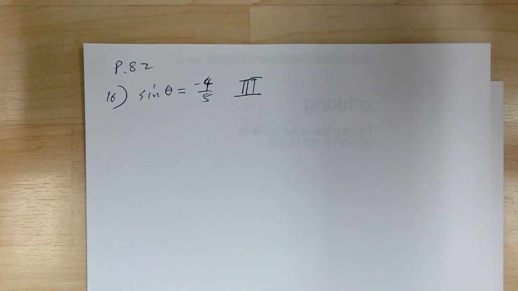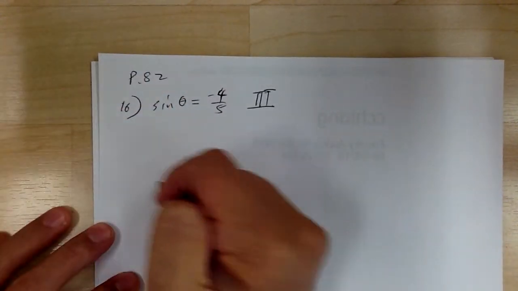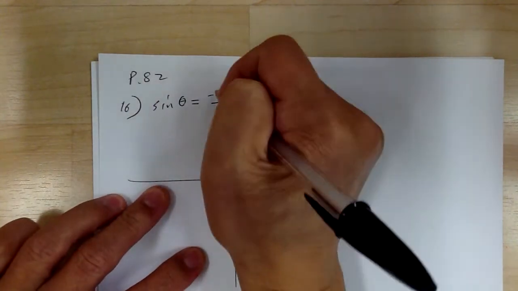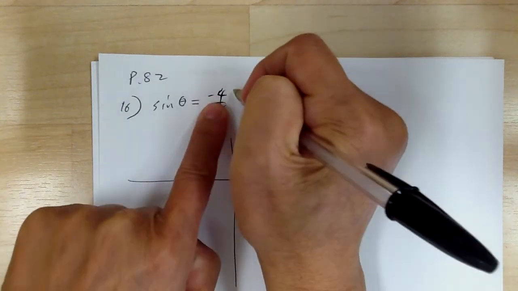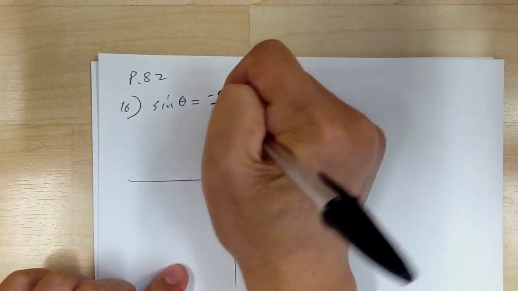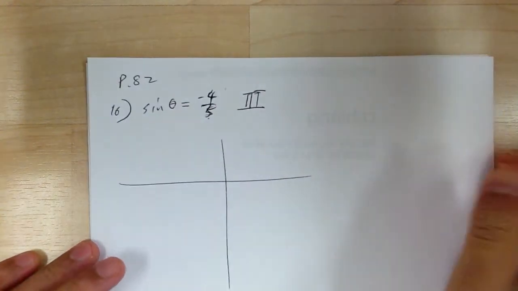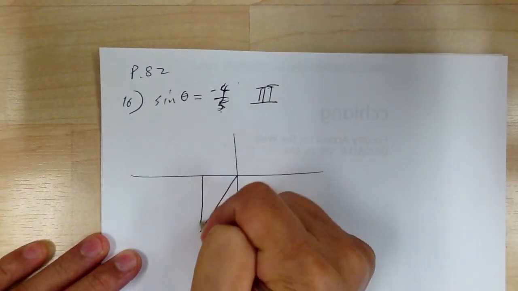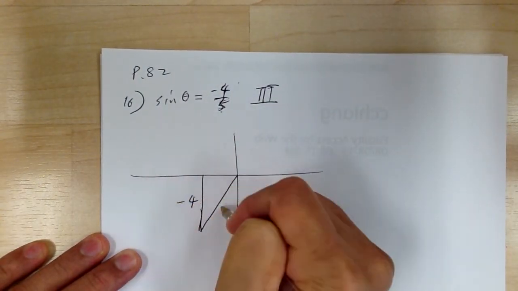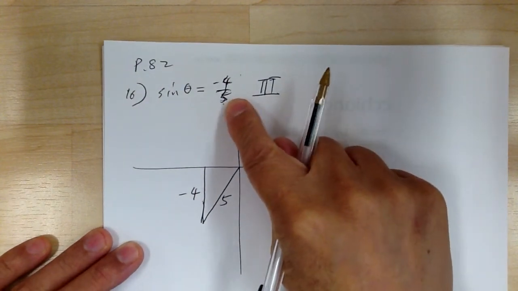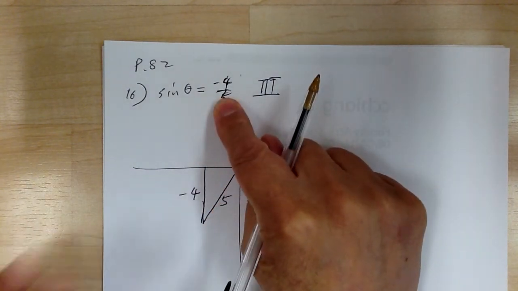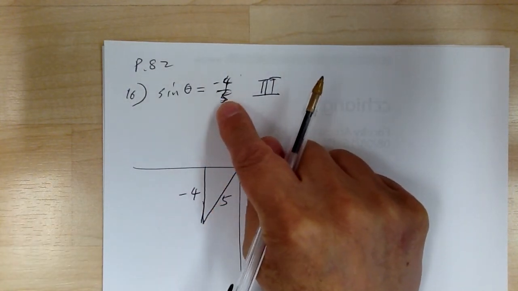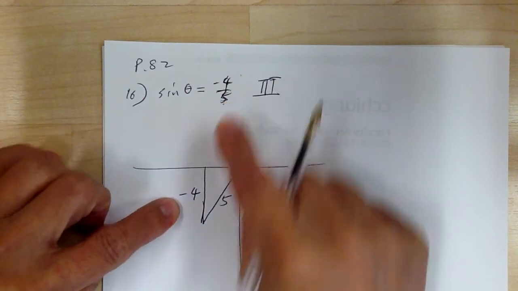So again, it doesn't matter what they give you. The key is draw your triangle. So here's your quadrant 3. Now notice sine, you have to know where it came from. Okay, so this is for the vertical, and this is the hypotenuse. So your triangle is like this. This is a -4. This is a 5. That's where it came from. Right? The bottom number is your hypotenuse. So it's 5. And the bottom number is always positive. And therefore, the vertical would be -4.